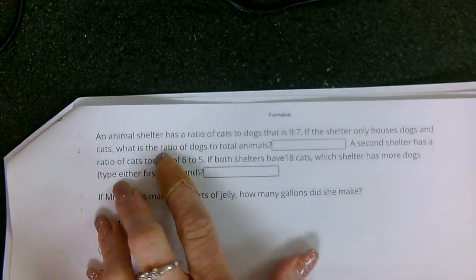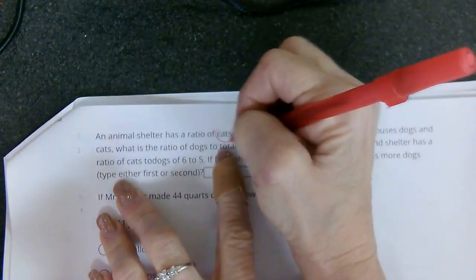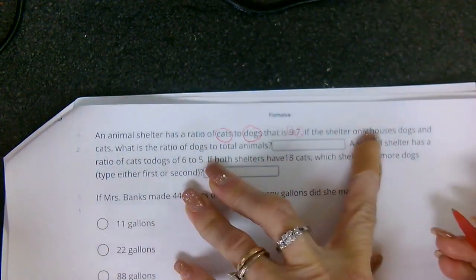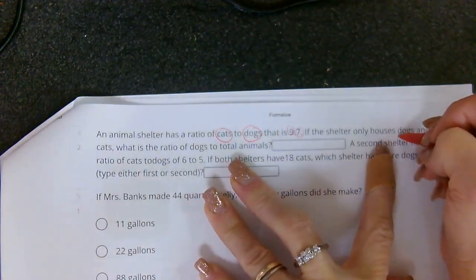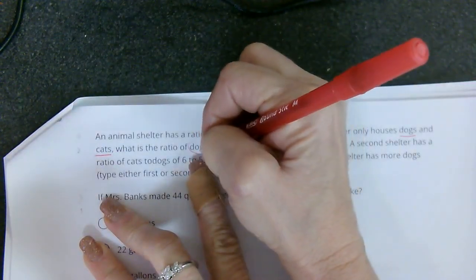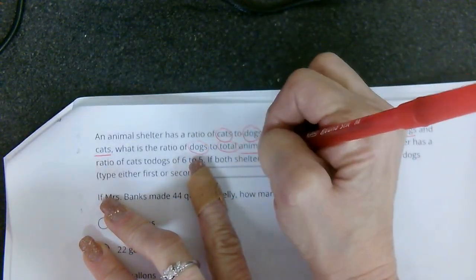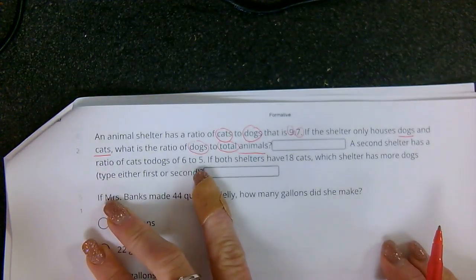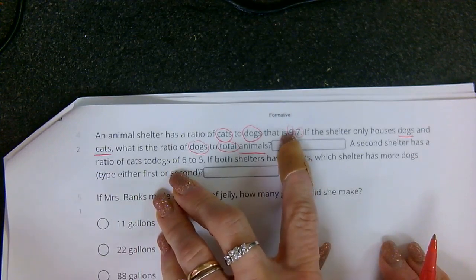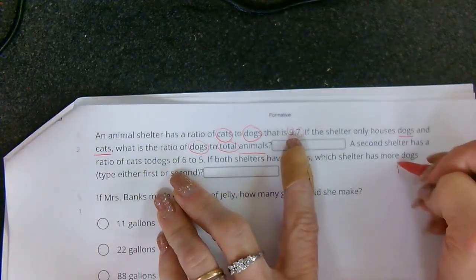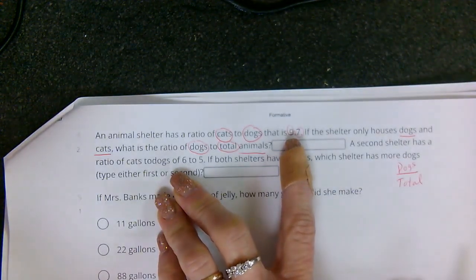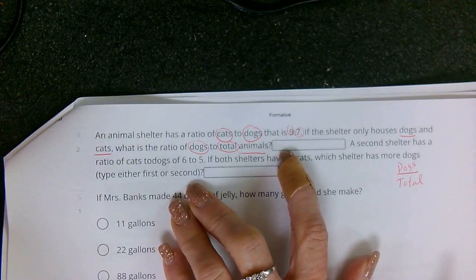Okay, an animal shelter has a ratio of cats to dogs that is 9:7. If the shelter only houses dogs and cats, what is the ratio of dogs, here's what it's asking, to total animals? All right? Well, first of all, this is important. We need to go back and identify which of these numbers is dogs, because we're going dogs to total. Once you've done that, you will know what ratio goes here.